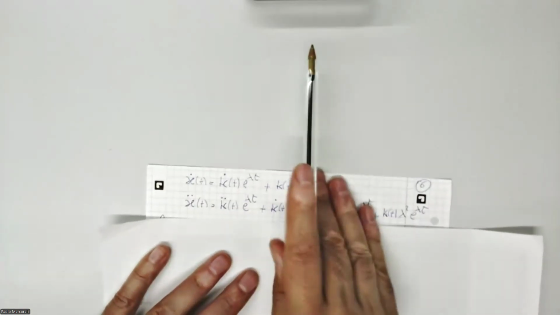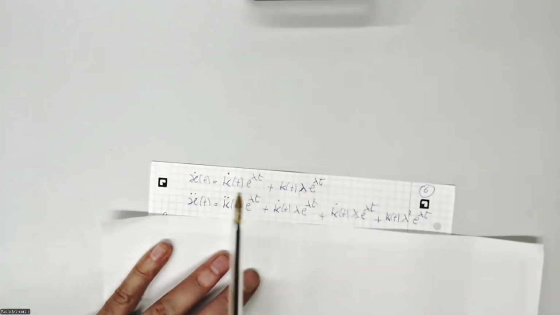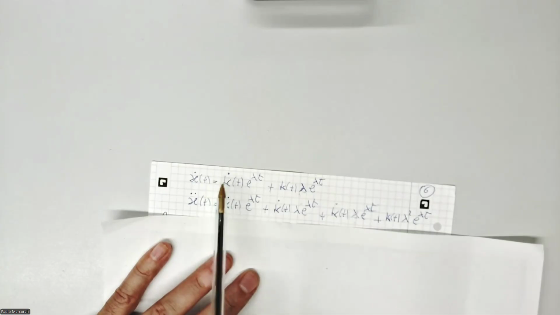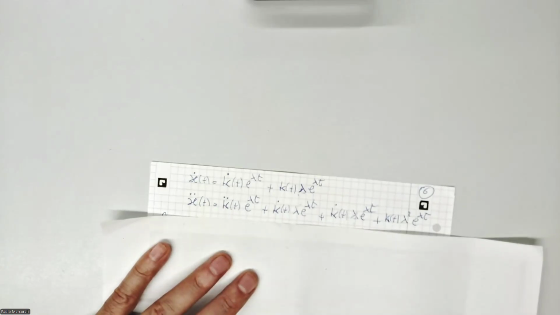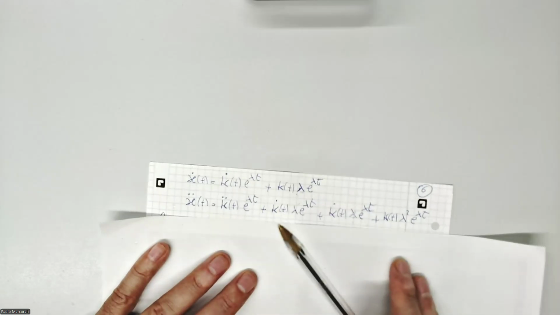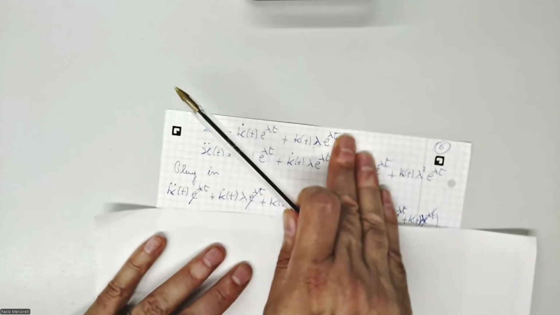The second derivative is a little bit boring, but believe me, I have to do the derivative of this. The rule which I apply from x to x dot and from x dot to x dot dot is always the derivative of a product of two functions. The derivative of this equals this one. You can verify at home, but believe me, we can see directly. It's boring, but it's not difficult.